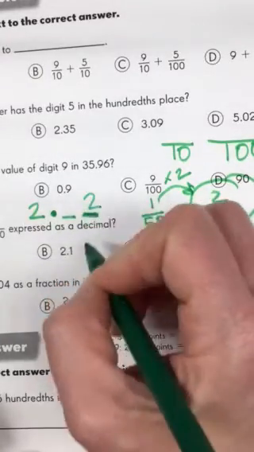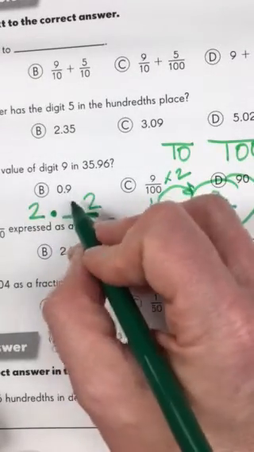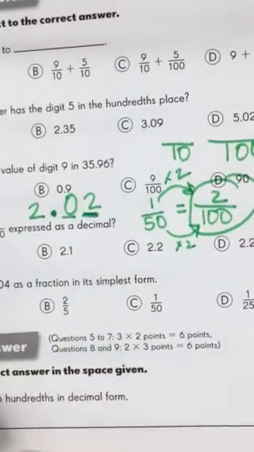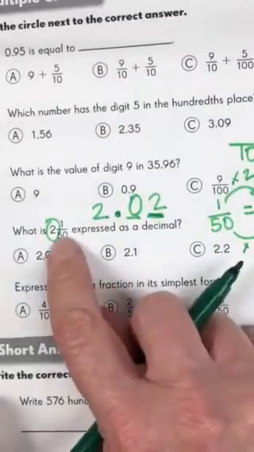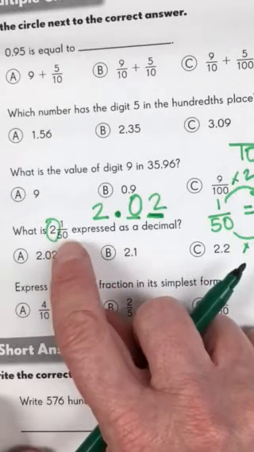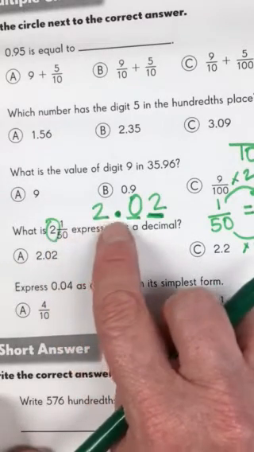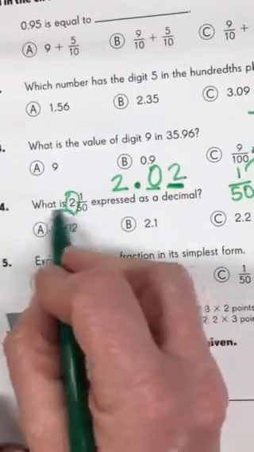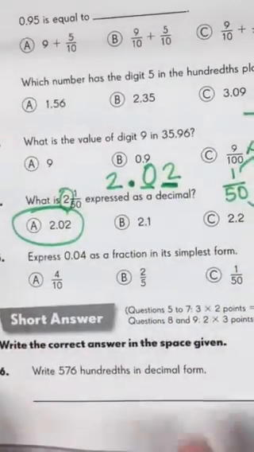I can put my 2 there. What do I put here? Well, I need a place filler, so I can put a 0 there. So this fraction 2 and 1/50th, as a decimal, can be written as 2 and 2 hundredths. So the correct answer for that would have been A.